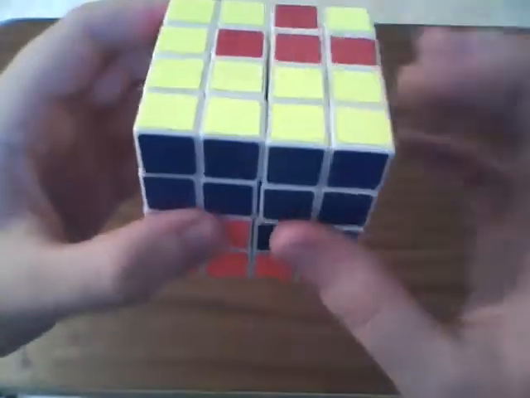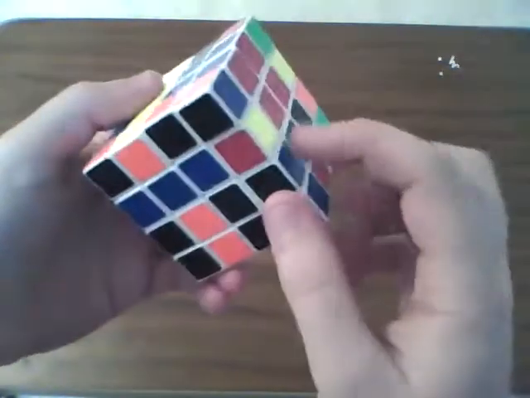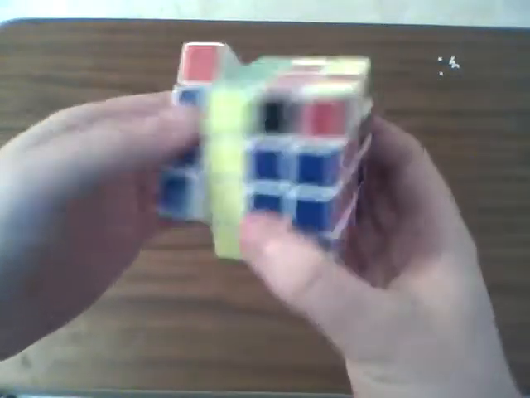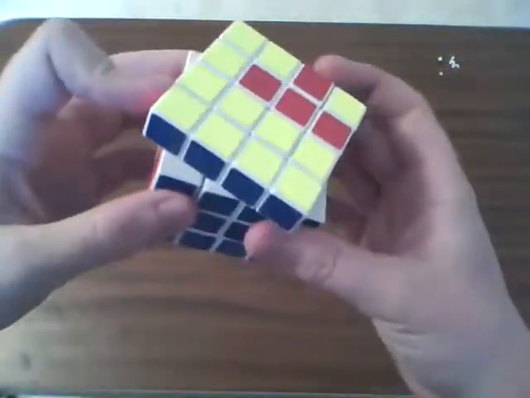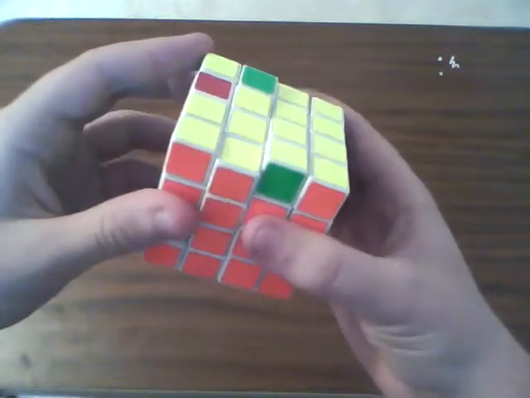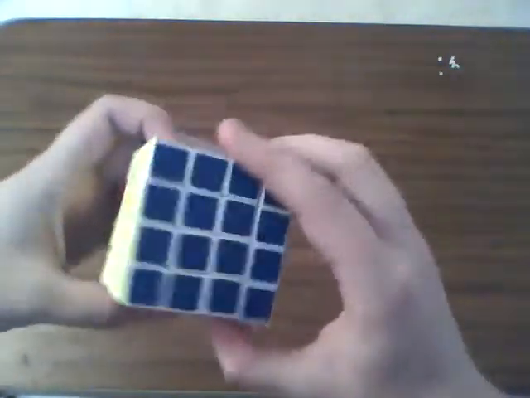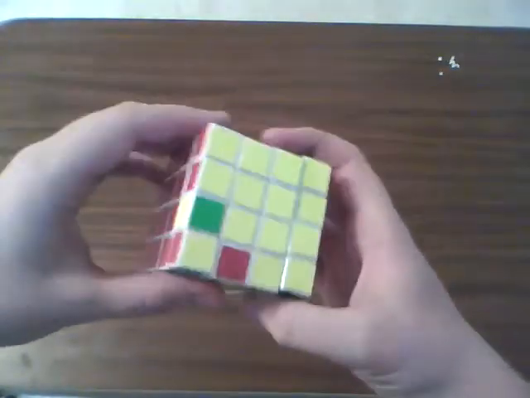Then our red's over here, and since we need our red to go up here, we'll move this over and bring it down, and then bring this red in and put it up. Now what we need to do is just turn that back and turn this up. We still have our first 3 layers solved and everything in our corners, and now this blue is all done and that red piece is done.